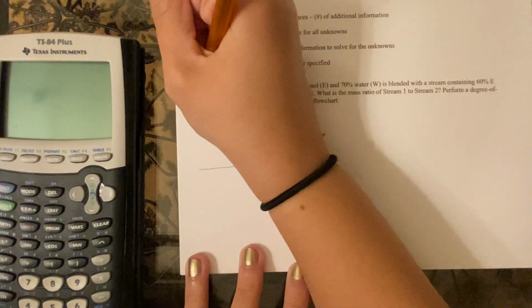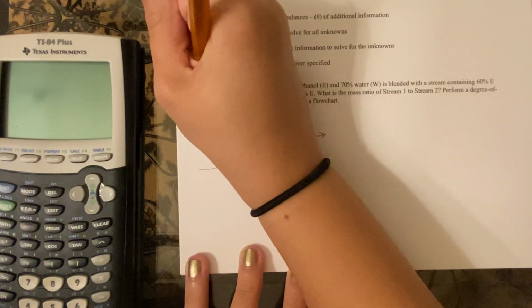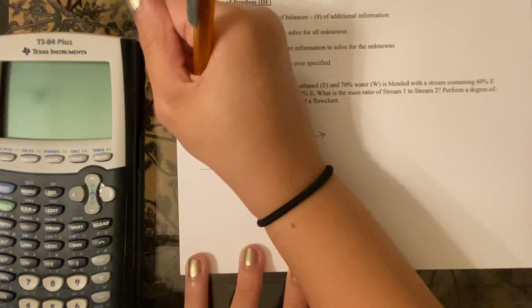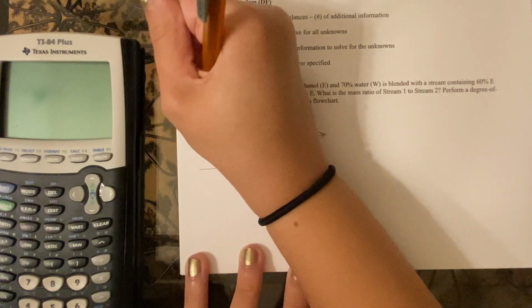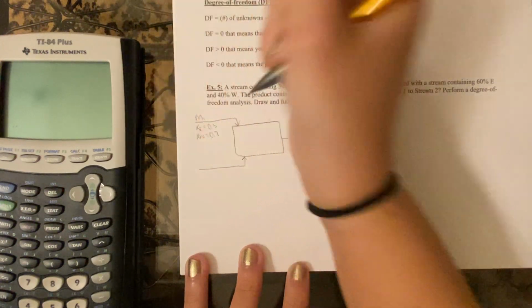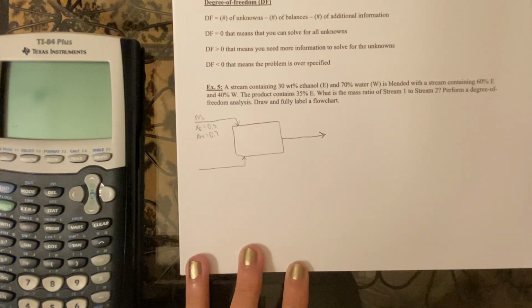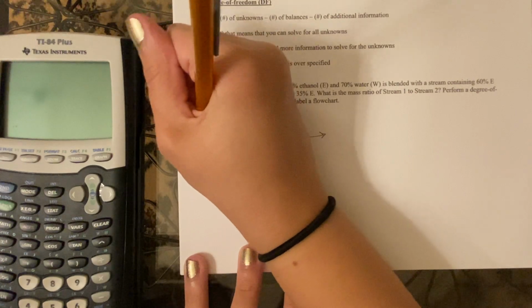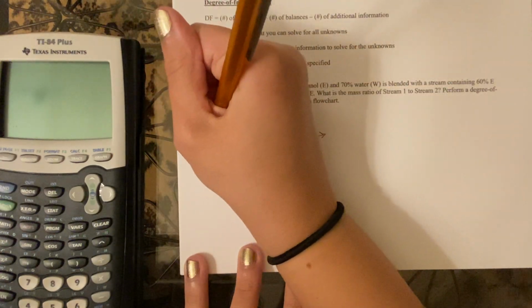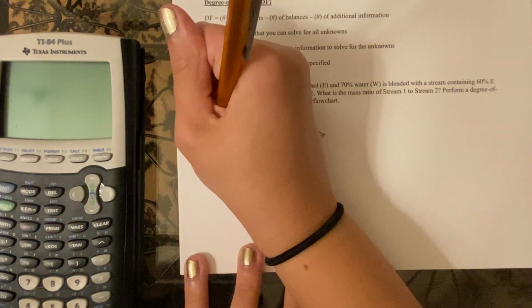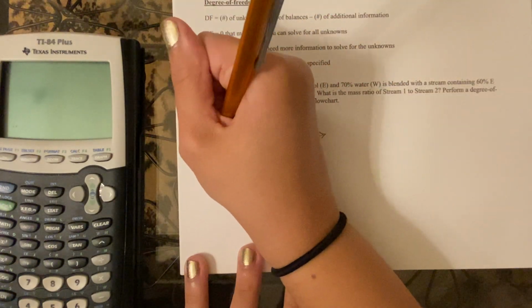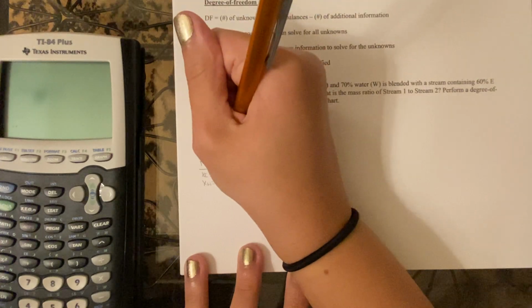And our inlet stream M1 is 30 weight percent ethanol and 70 weight percent water. And that's blended with our stream 2, which is 60% ethanol and 40% water.